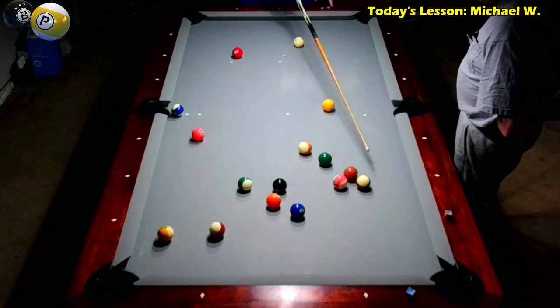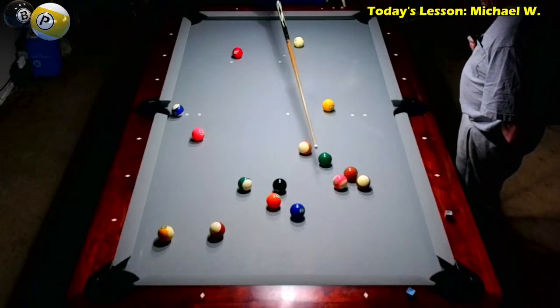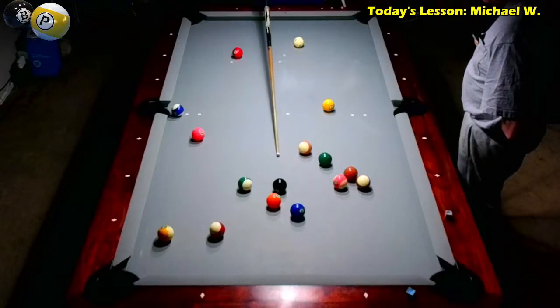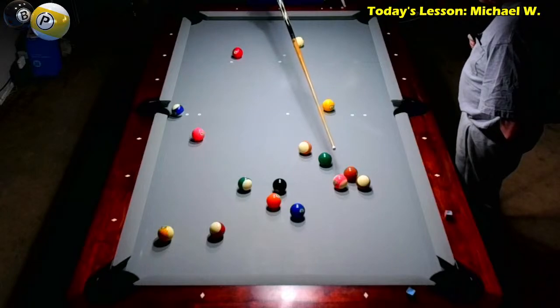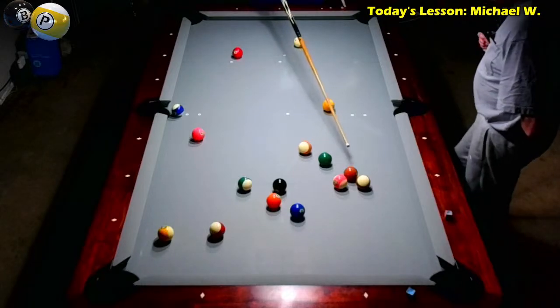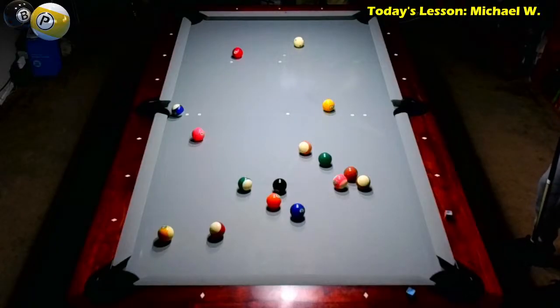Really, the only trouble ball is the 15. I can get to the 12. If I can get fairly straight on the 13, I can get on the 12 as well. And if I get an angle on the 12, I can make the 12, bump the 7 out of the way, and still have a shot on the 15. Yep. I like that. All right, you go ahead and shoot it.